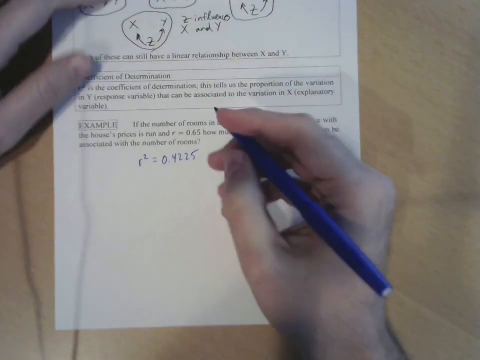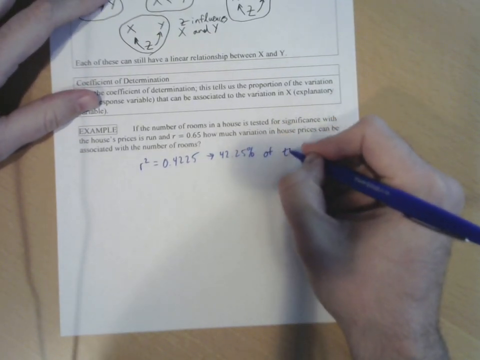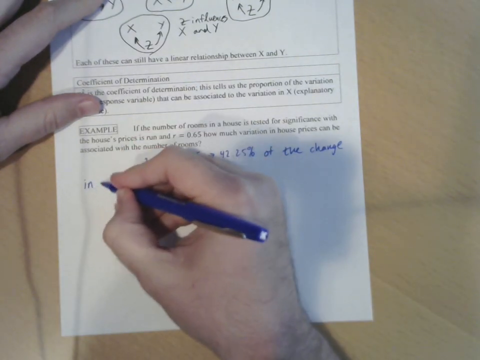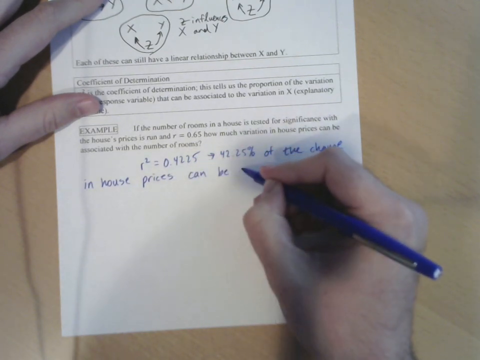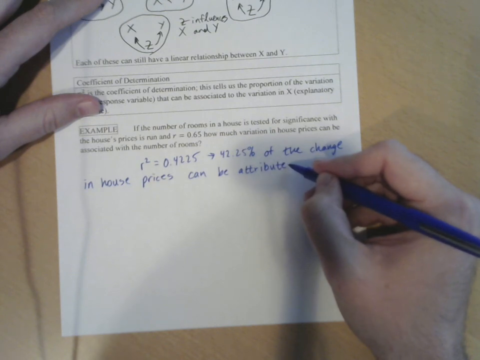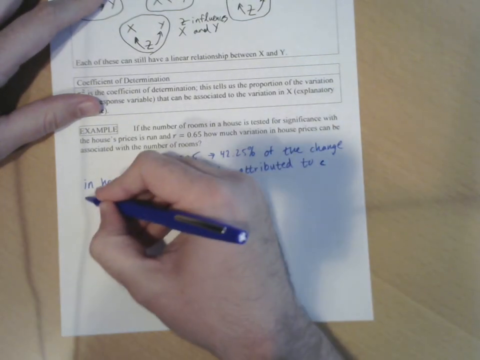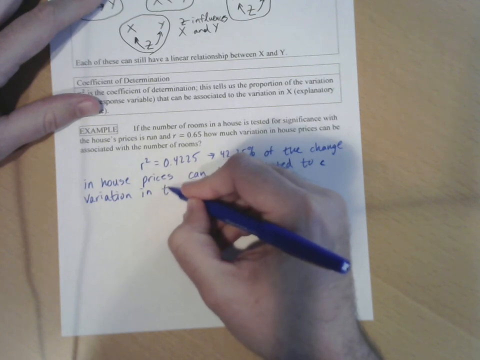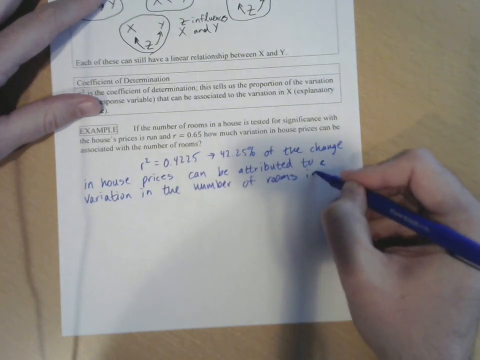So what this tells us is that 42.25% of the variation or the change in house prices can be attributed to variation in the number of rooms in the house.